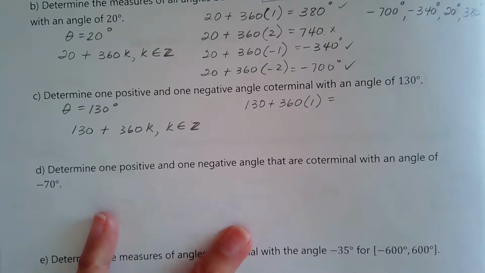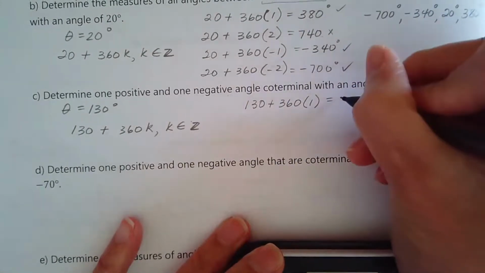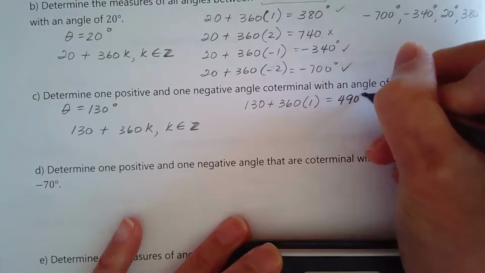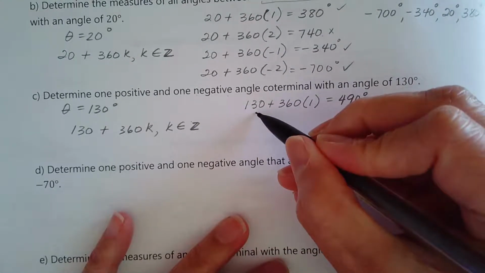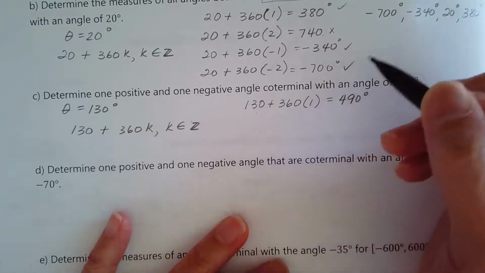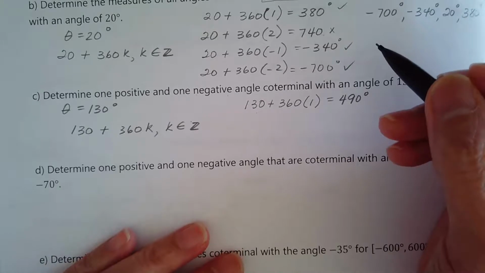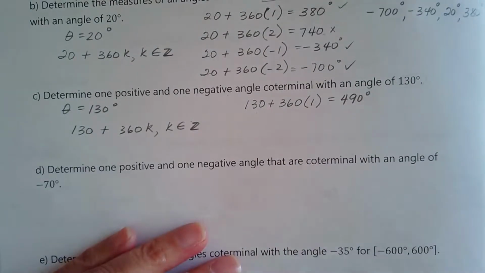That's going to give us 130 plus 360, 490 degrees. And that means 130 degrees, and then rotating it by another 360 degrees.